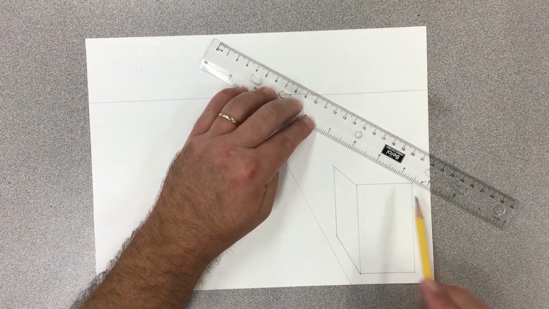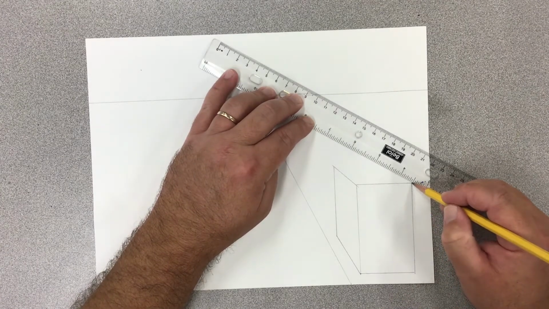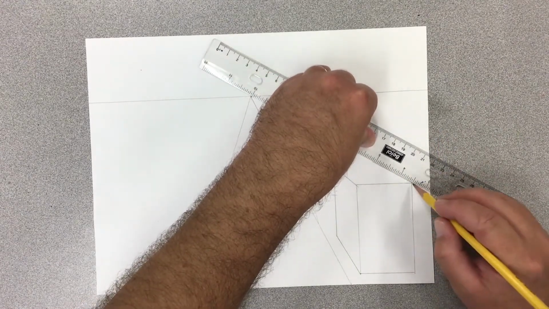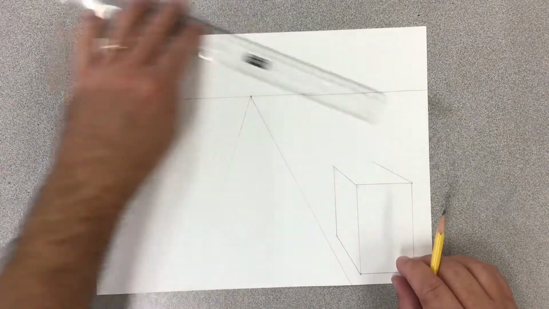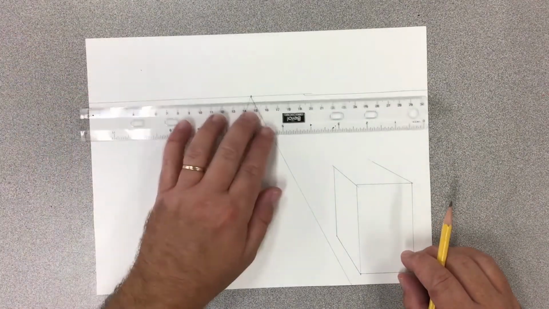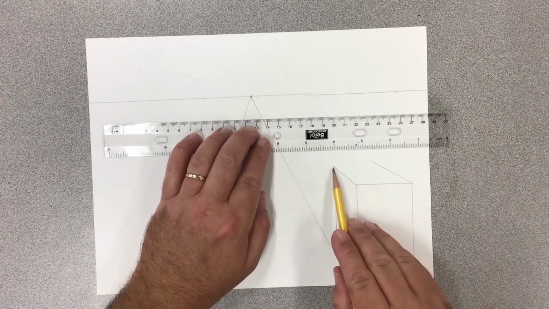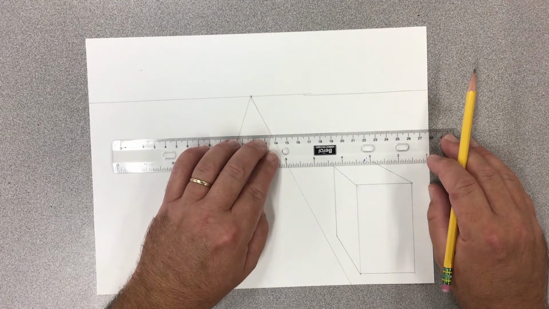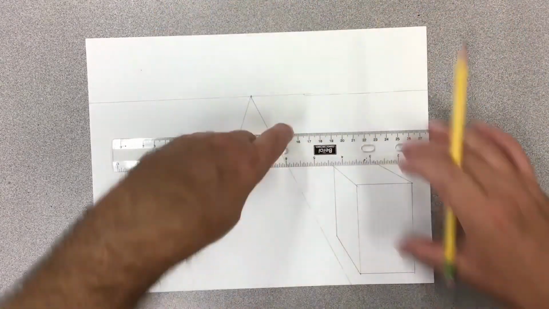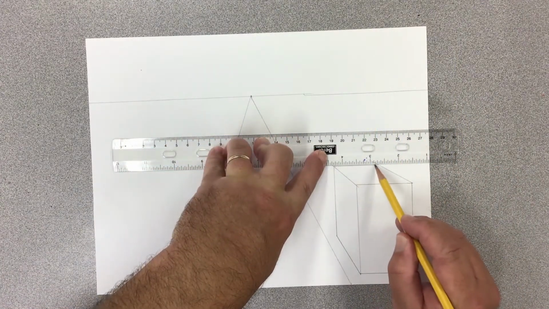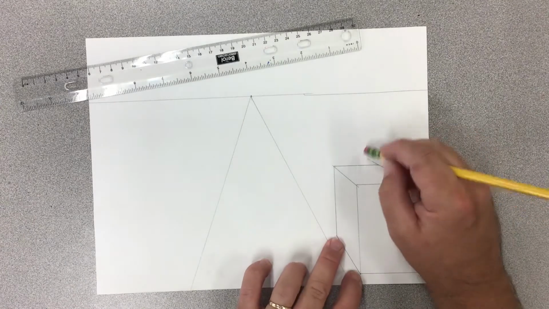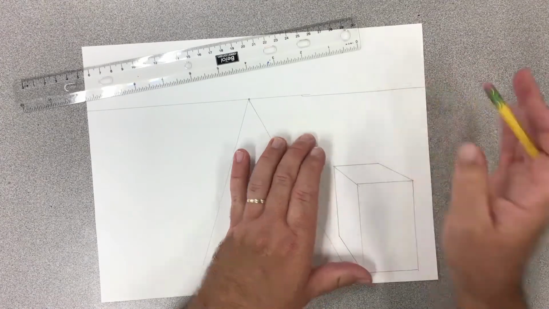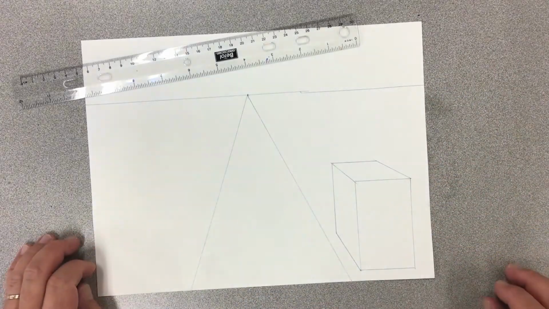Next, I'm going to go to this outside top right corner, lining up my straight edge with the corner and the vanishing point, and I'm going to make another line. The last thing we want to do is to use a horizontal line to connect this corner with this line. I can use my eye and judge the straight edge along the top of the paper, along the bottom, to make sure that that's a nice horizontal line. And any lines that I've drawn too long can be erased. And here we see a rectangular prism that is going back into space.